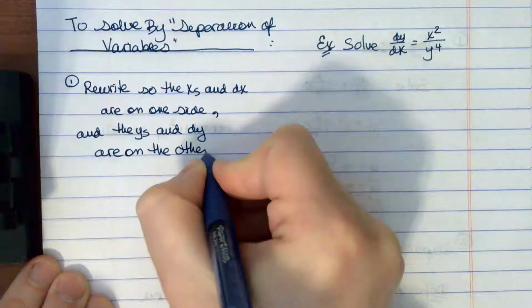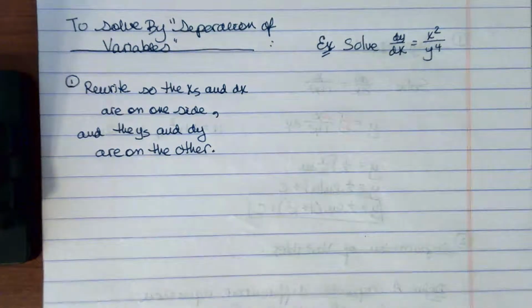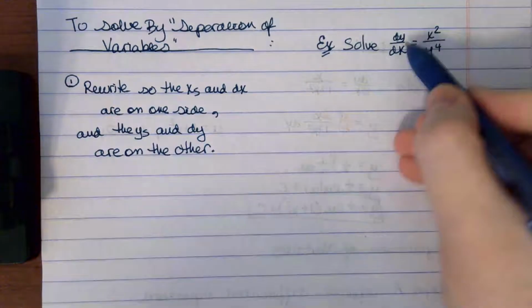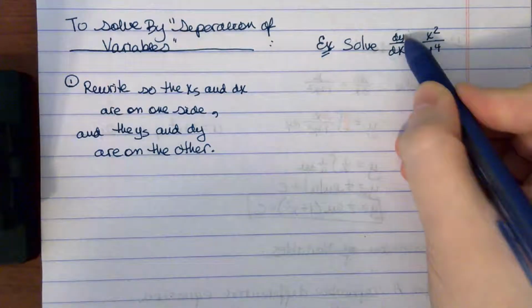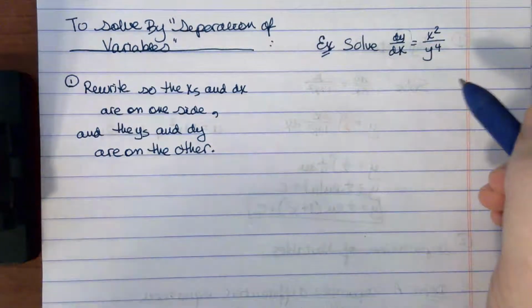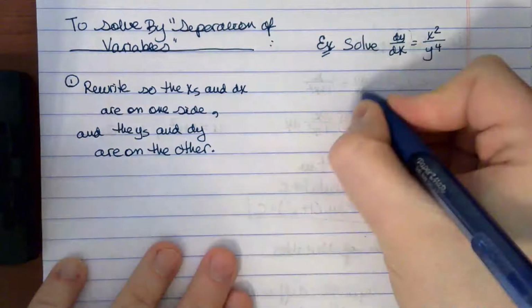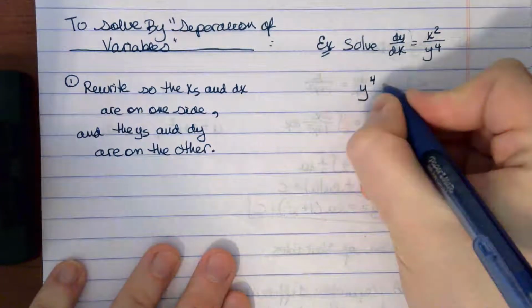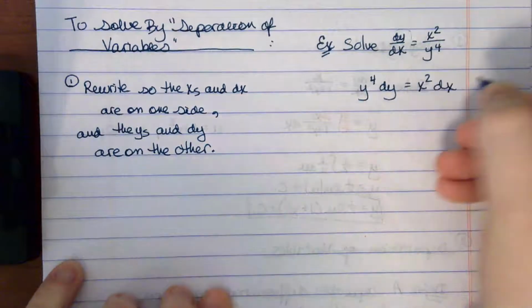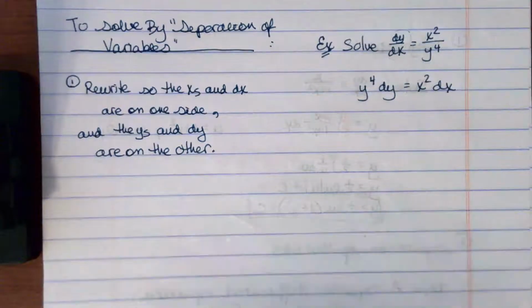My first step is going to be to rewrite this problem, separate things, so I get the x's on one side along with the dx differential, and the y's on the other side along with the dy differential. Again, I'm going to treat this as a fraction, dy divided by dx. I think all I need to do in this particular problem is cross multiply. And I can say y to the fourth times dy equals x squared dx. And this is my separation step. I have separated my variables.